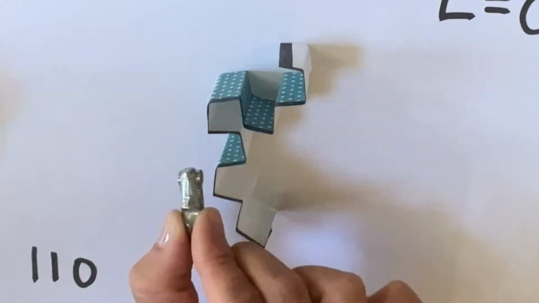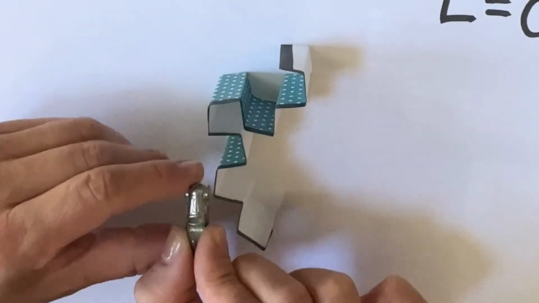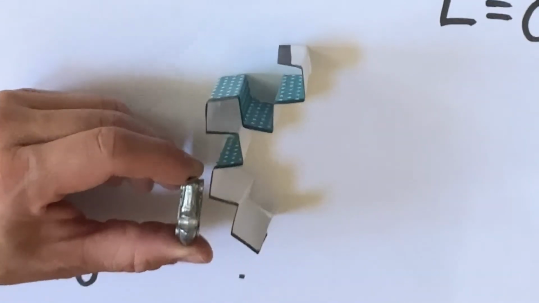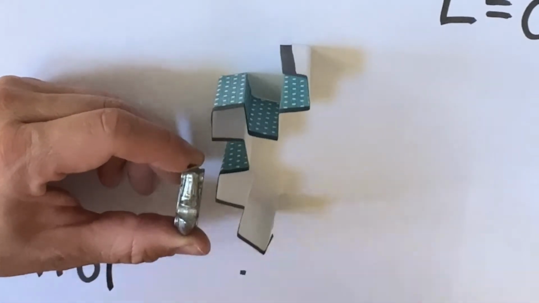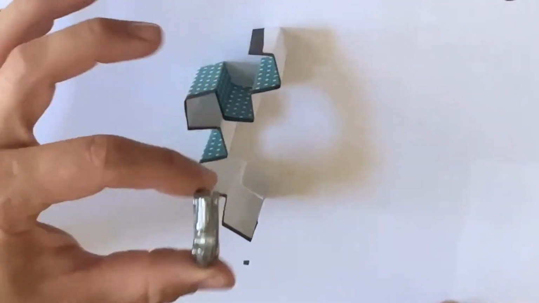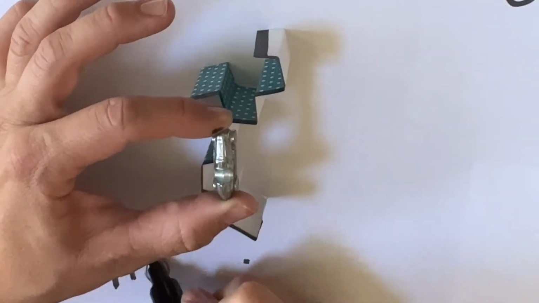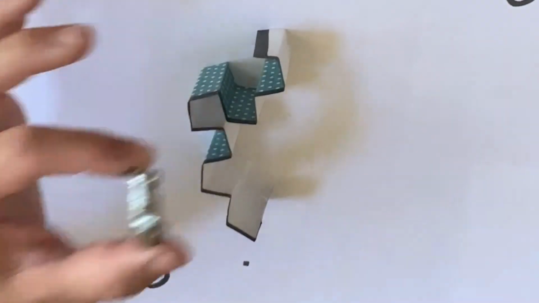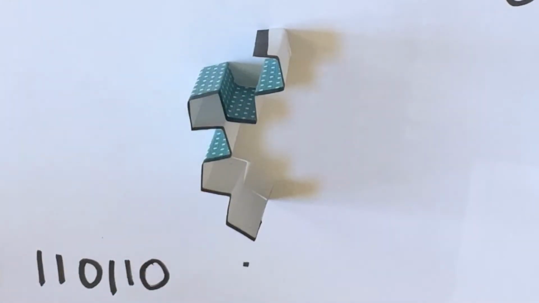And now it's going to go right. So I'm going to try to hold this here with one hand and write a number 1 for right. Then it goes right again. Then it goes left. So pause your video and see if you can finish this sequence of lefts and rights.